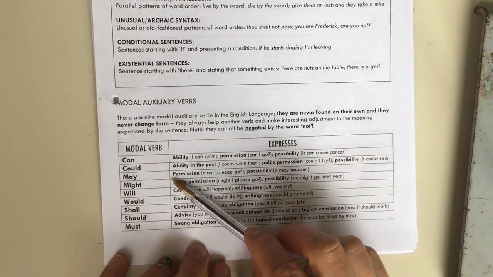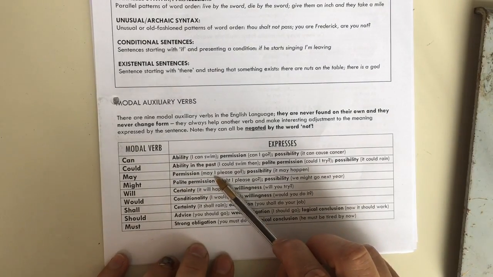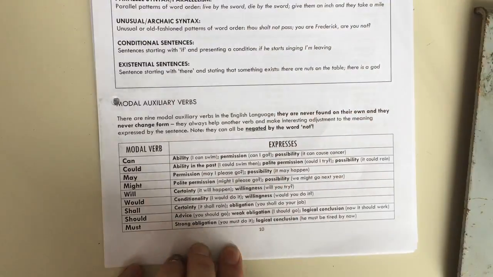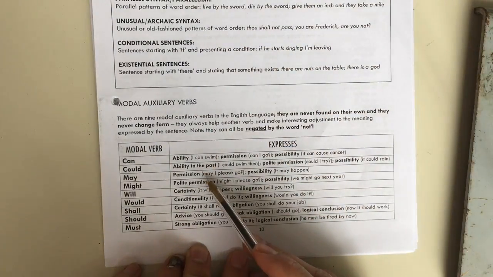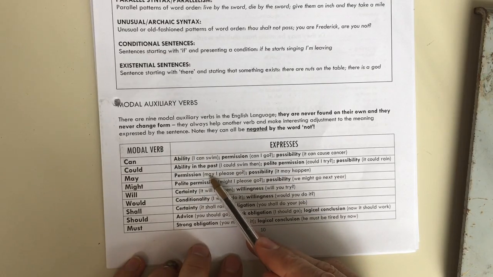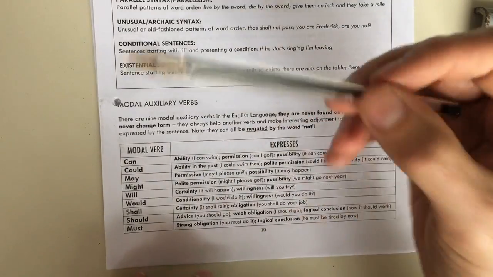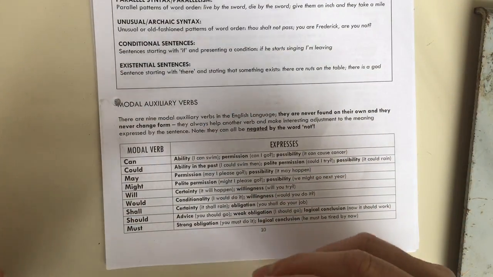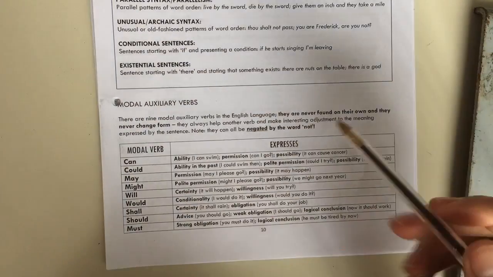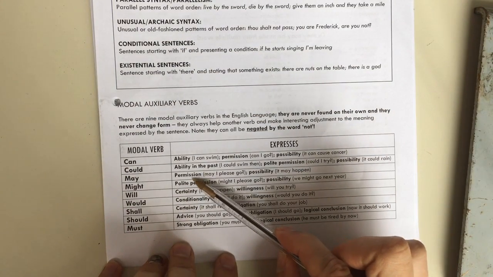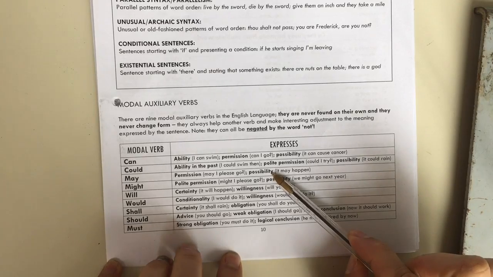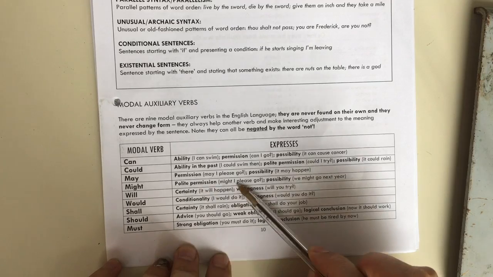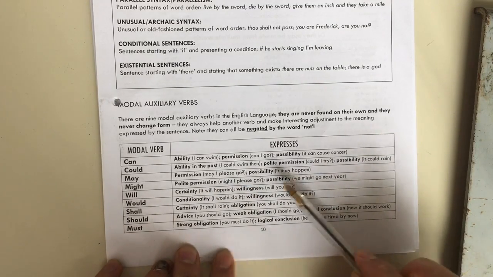Some of them are all about permission, so "may". In standard, almost old-fashioned English, "may I borrow that" or "may I please go" is actually the standard form, whereas most people use the more modern form, "can I go, can I borrow a pen?" Really old-fashioned teachers might go, "oh, may I borrow a pen?" Because that's more standard English, a bit more old-fashioned as well. But it's technically expressing permission or possibility, especially if it's in the future, so "it may happen". Again, "might", polite permission, "might I please go", and possibility again.